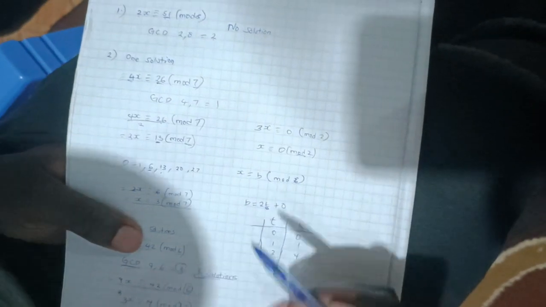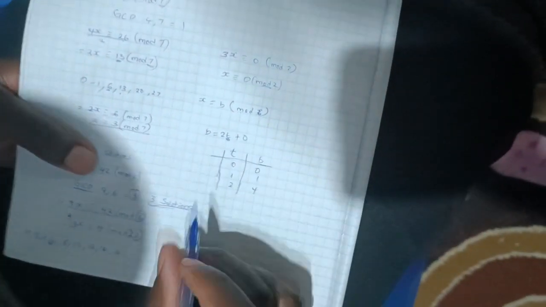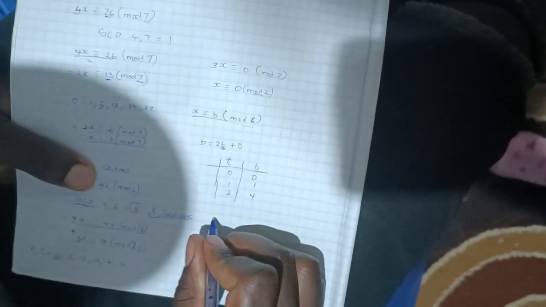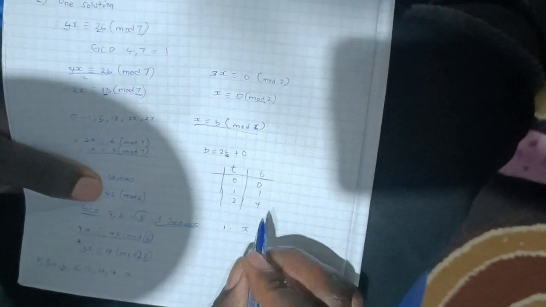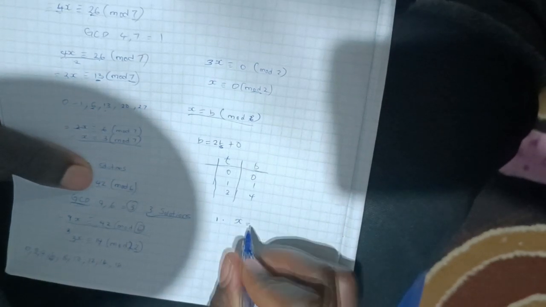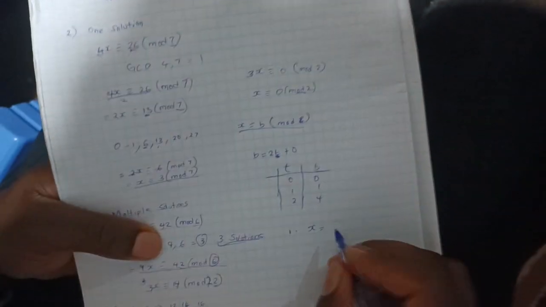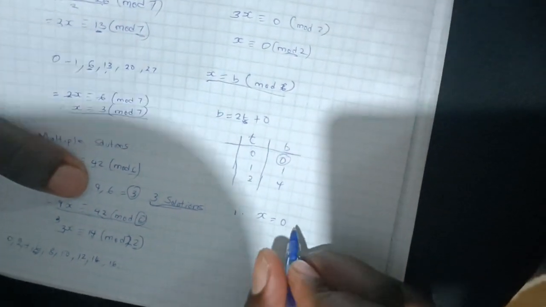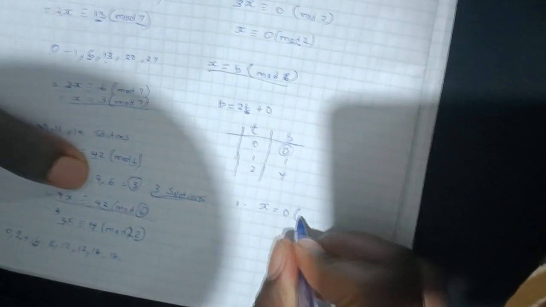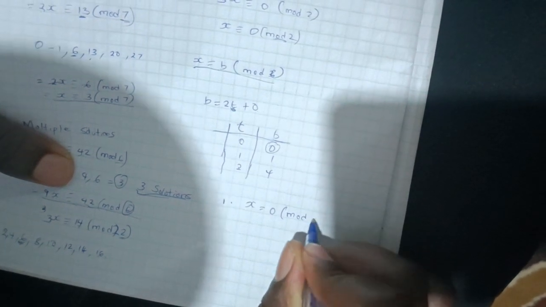So in this equation we will have the solutions in this form. The first solution is x congruent to the first number we get, 0 mod 6.